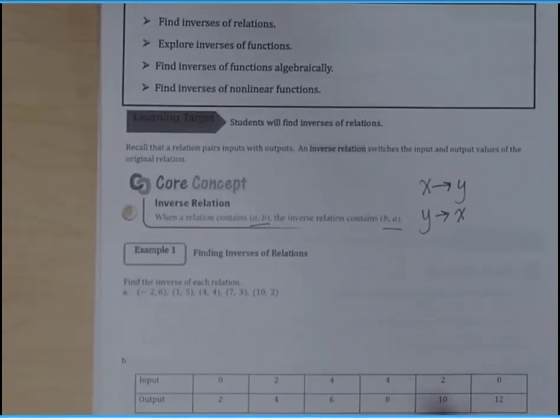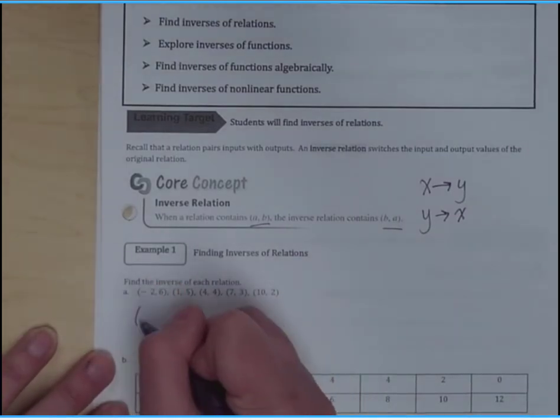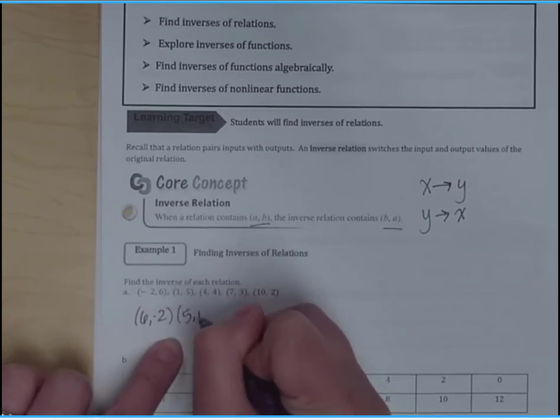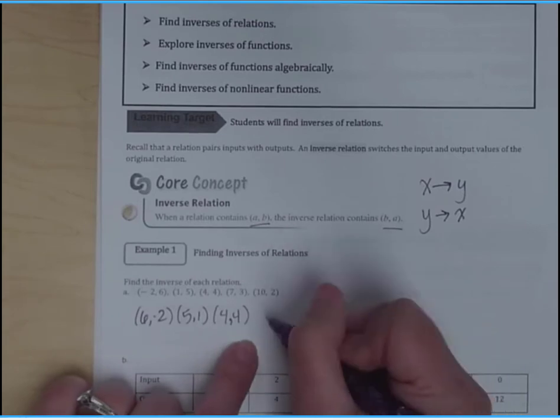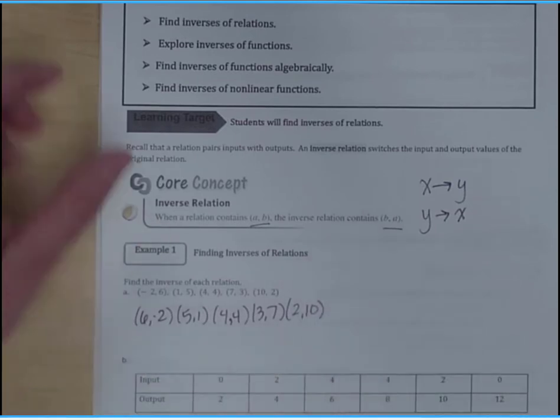So if I look at the inverse here, the inverse of (-2, 6) is (6, -2). The inverse of (1, 5) is (5, 1). The inverse of (4, 4) is, well, (4, 4). The inverse of (7, 3) is (3, 7). And the inverse of (10, 2) is (2, 10).